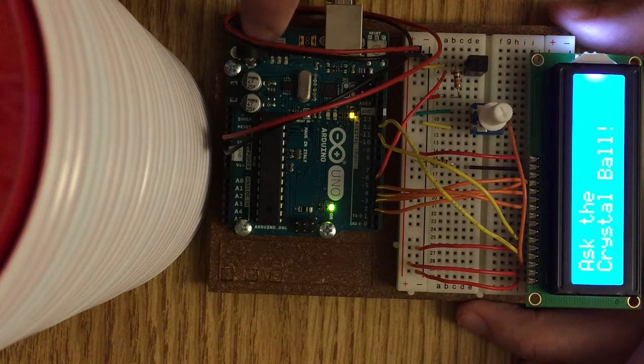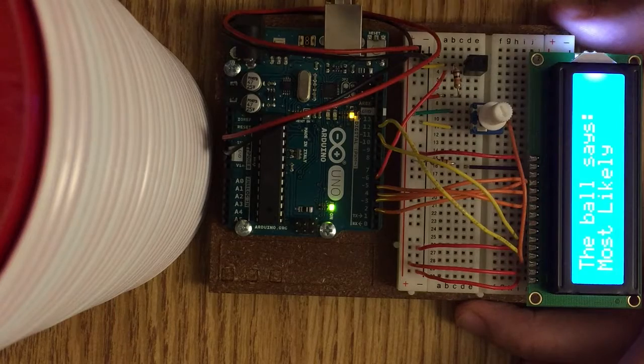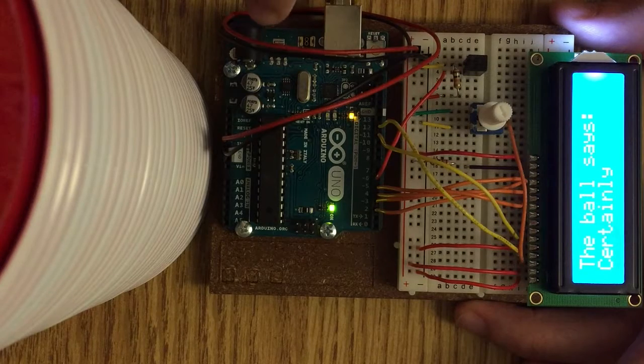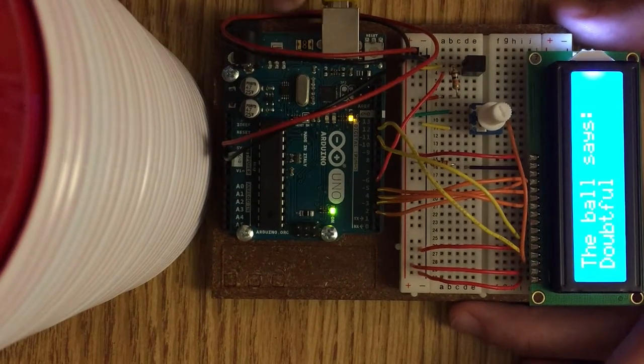So when that tilt sensor changes like that, it comes up with a random one, in this case most likely. And if you keep doing it, it'll change to different words based on the code, which is set to 8 different words or phrases that it could be.